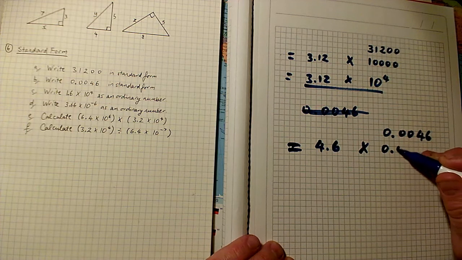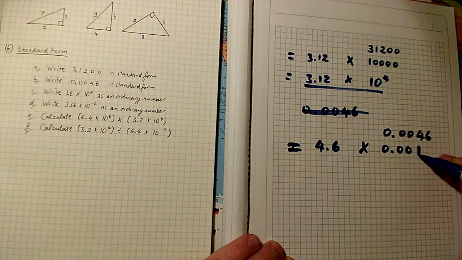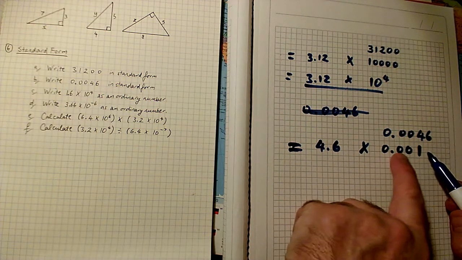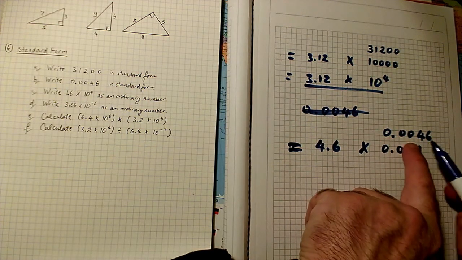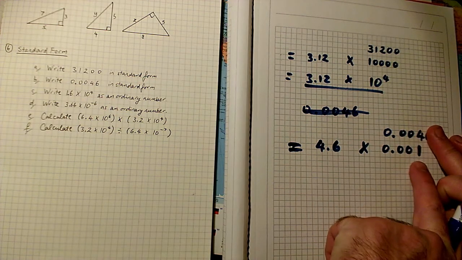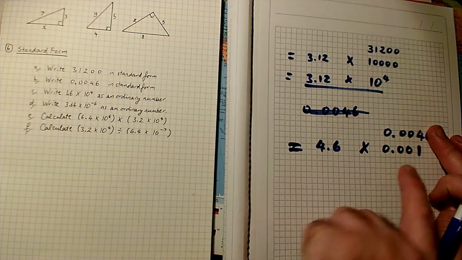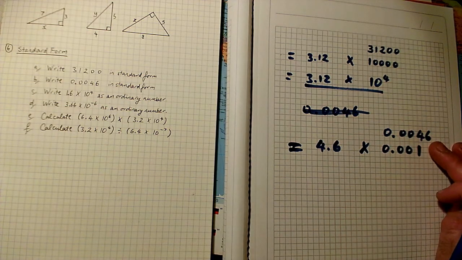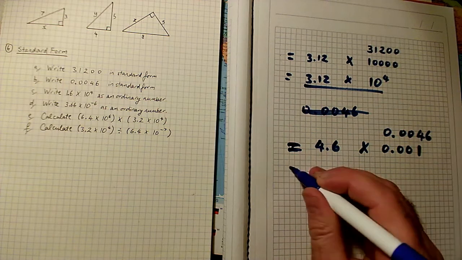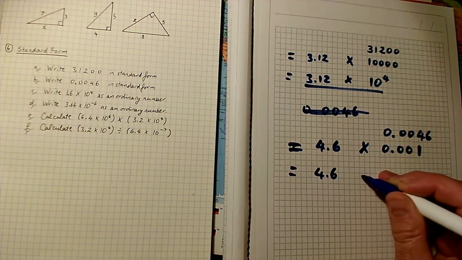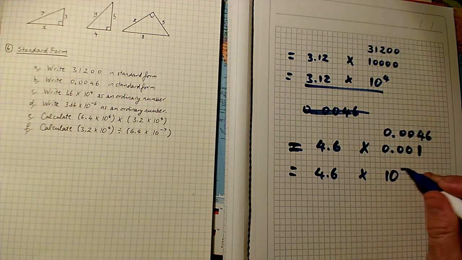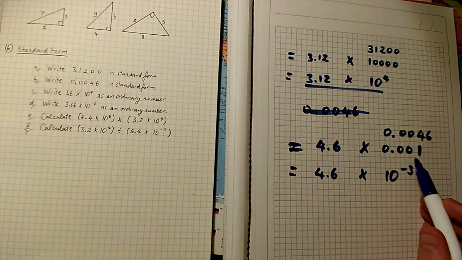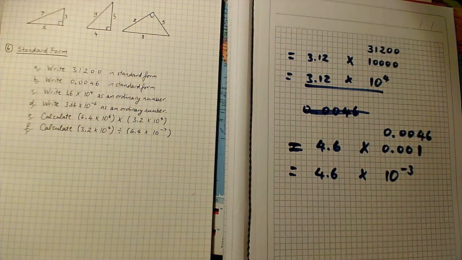So again, if I write it underneath here, if I put a 1 there underneath the 4, you can see that the number 0.00 and then with a 4 there instead of a 1 is about 4 times as big as 0.001. Plus you've got the 6 giving you a bit more. So that's equal to 4.6 times 10 to the power of minus 3. Again, easy rule, count the zeros, 1, 2, 3, including the 1 before the decimal point.